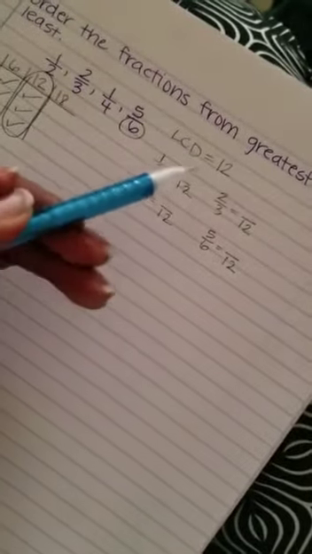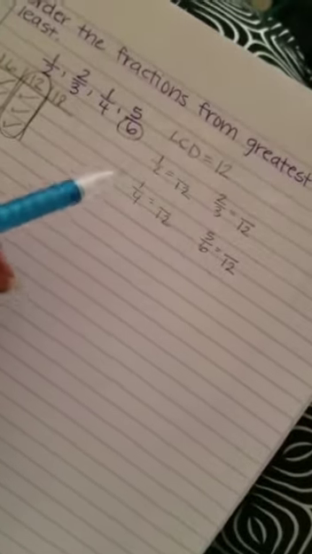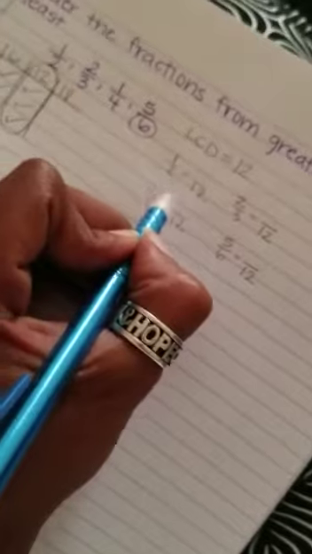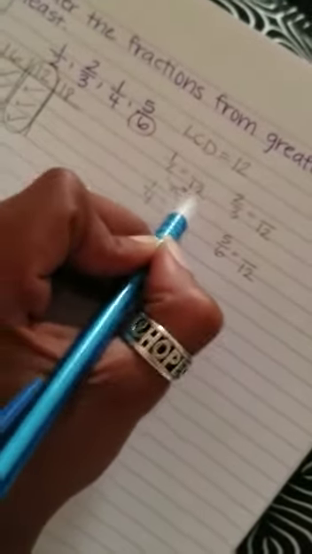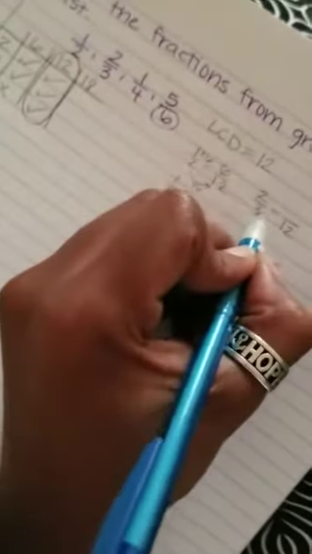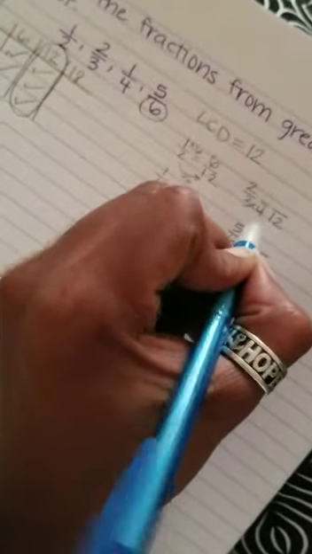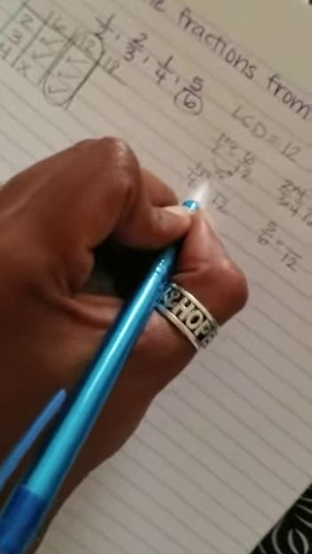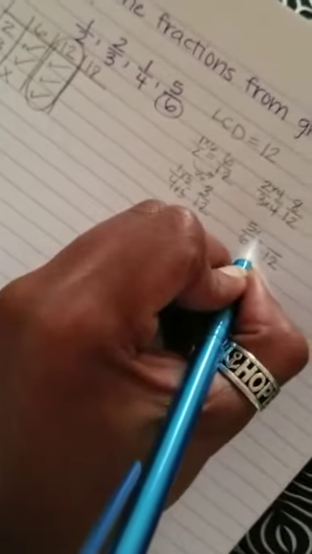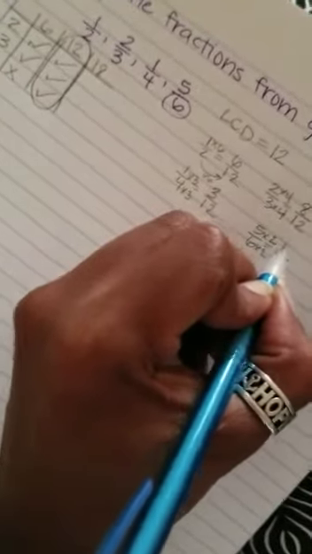Okay, and then we try to find out what is that something, or what is our new numerator for our equal fractions. So 2 times 6 gives us 12. 1 times 6 is 6. 3 times 4 is 12. 2 times 4 is 8. 4 times 3 is 12. 1 times 3 is 3. 6 times 2 is 12. 5 times 2 is 10.